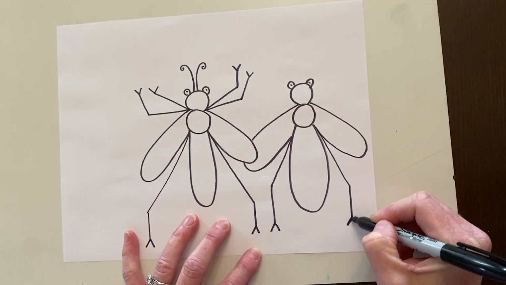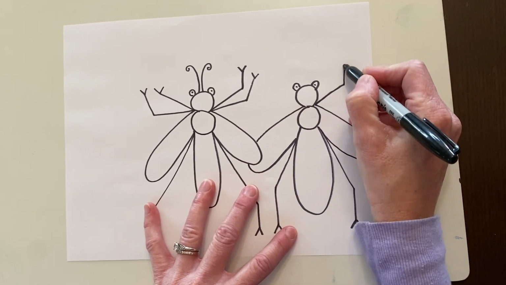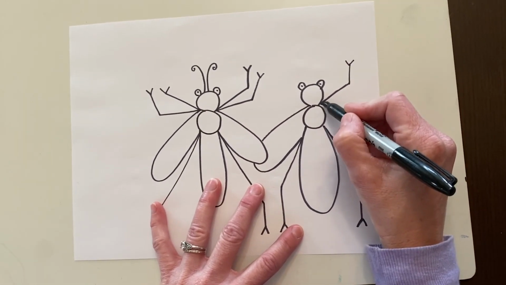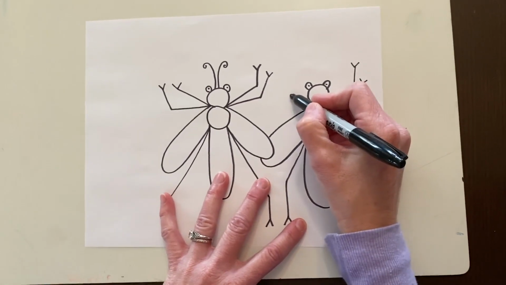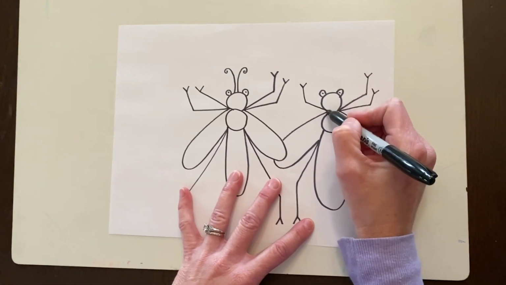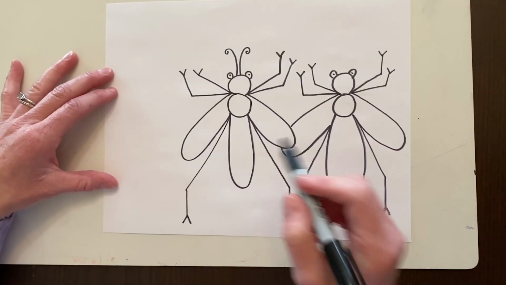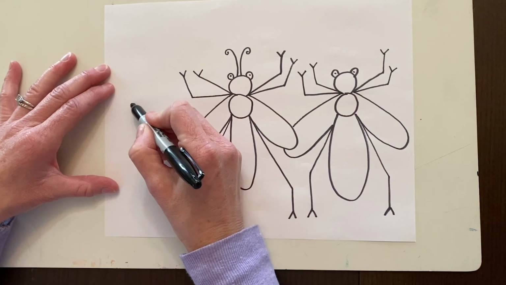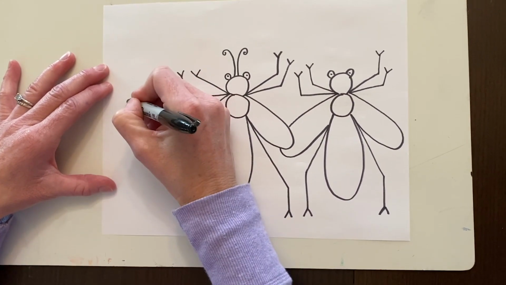And remember, this is just a fun little cartoon bug. In my arms: diagonal out, straight up, V shape. Diagonal out, straight up, V shape. Out, up, V shape. Out, up, V shape. Okay, and then I'm going to do my 3rd bug over here.